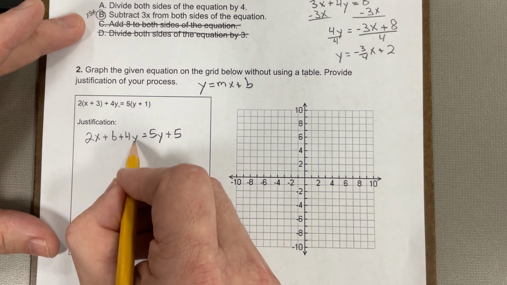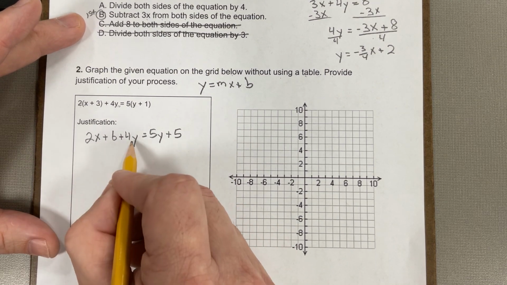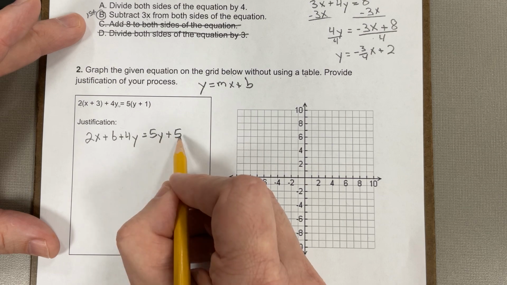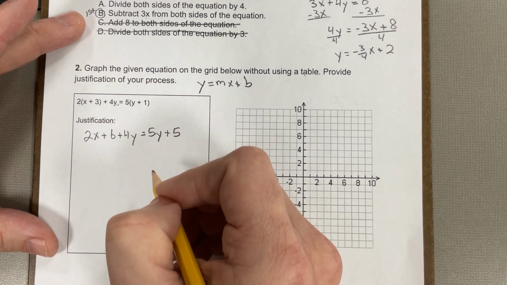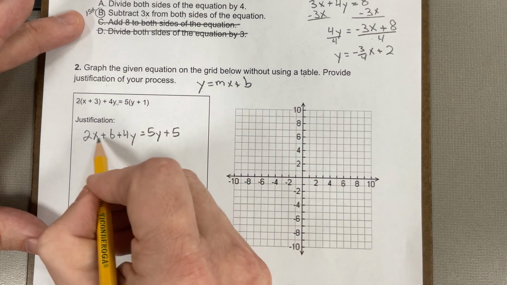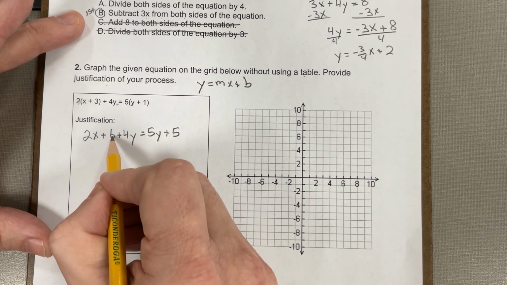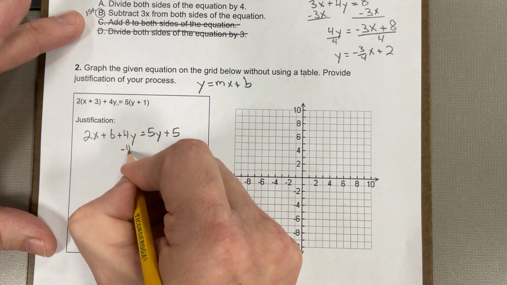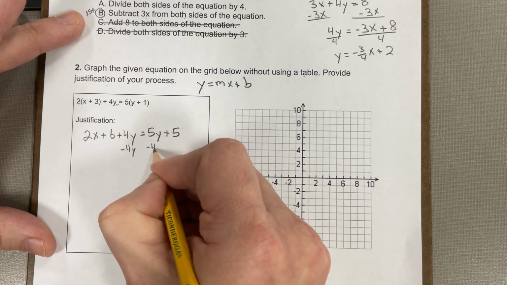So I've got to combine like terms on this. No, actually I don't. They're all different. Do I have to combine like terms? No, I don't have to combine anything. So I want to isolate the y, just like we did up here. Now, I already have the 2x and 6 on this side. So what I'm going to do is subtract 4y.